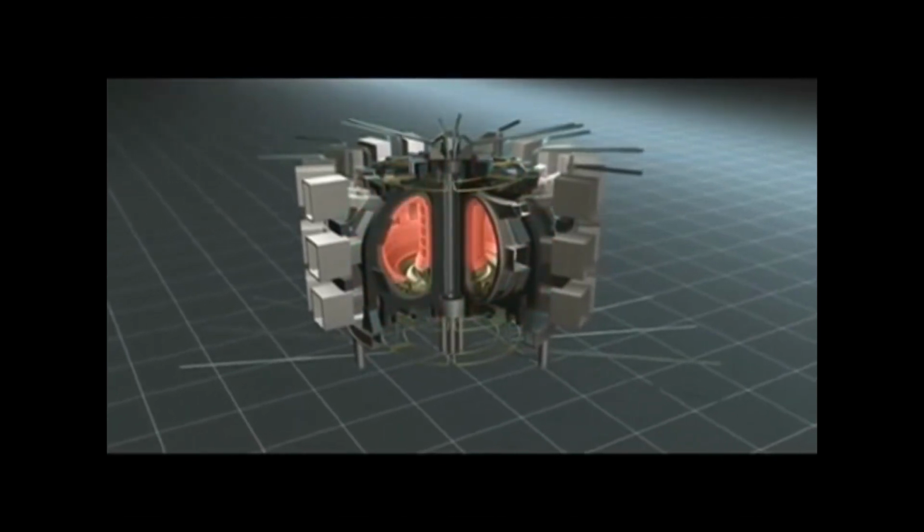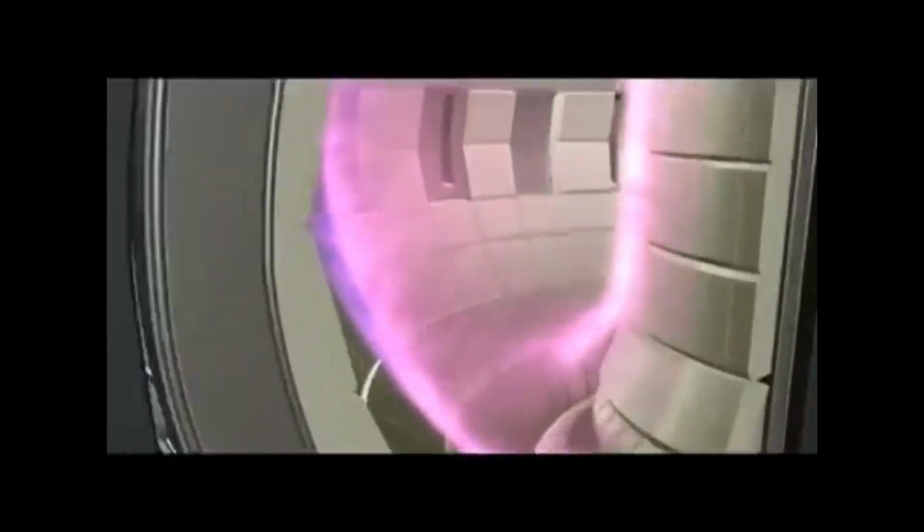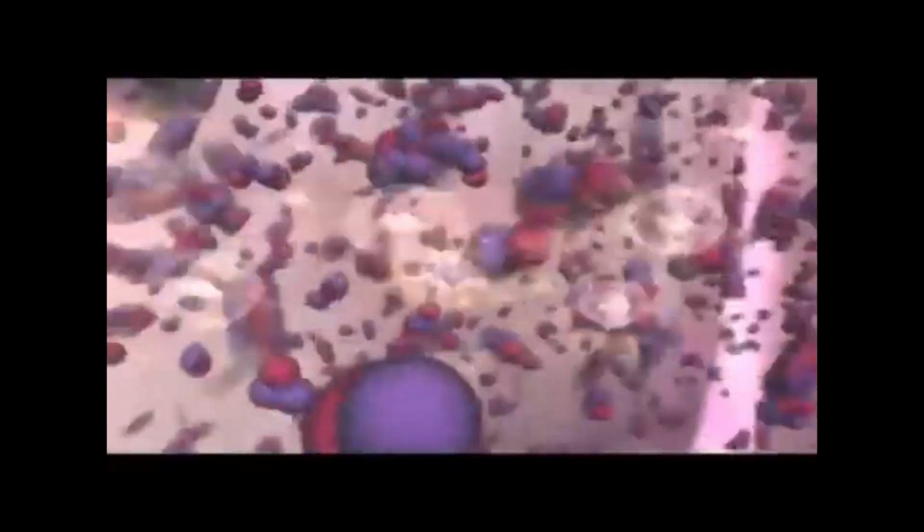As of 2023, there is not even one nuclear fusion power plant in the world. However, developed countries, including Japan, are conducting research to realize it.